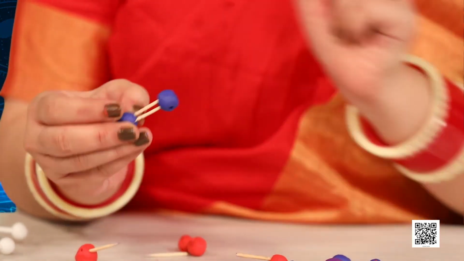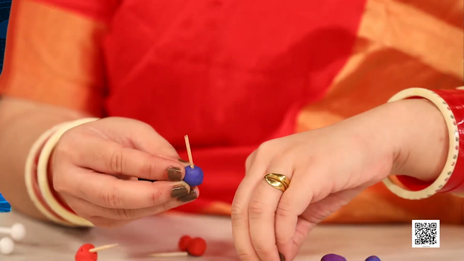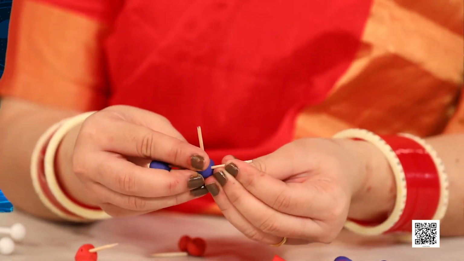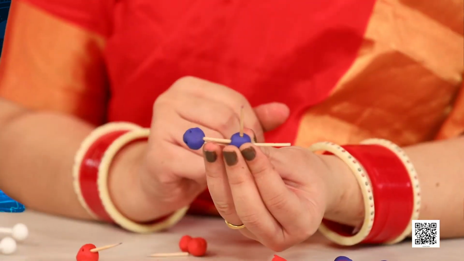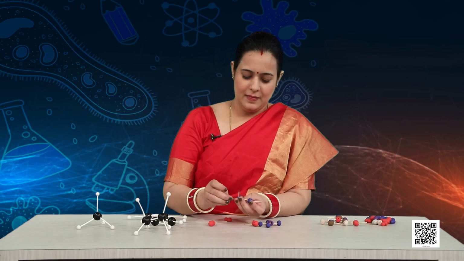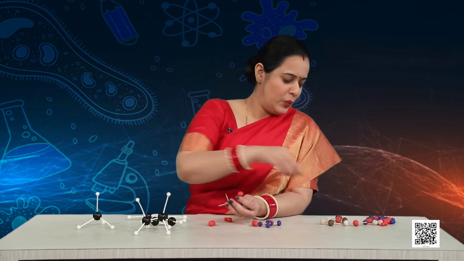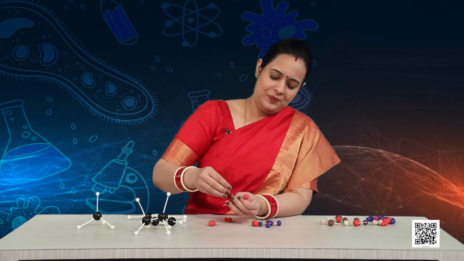Since 2 valencies are satisfied, I'll put 2 more. Same way, in this carbon, I have to put 2 hydrogens. We'll place red balls for hydrogen.